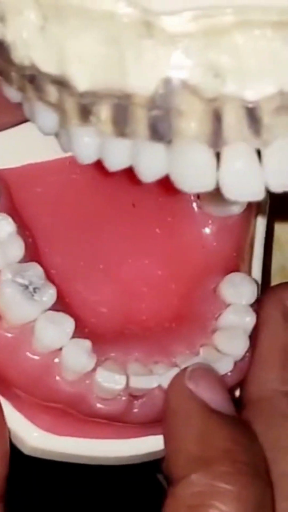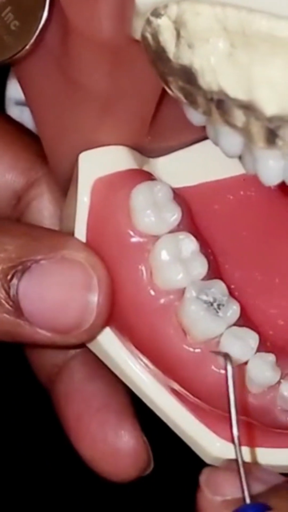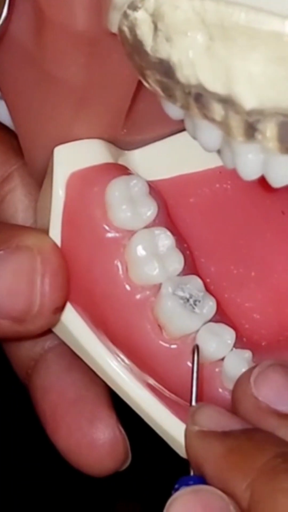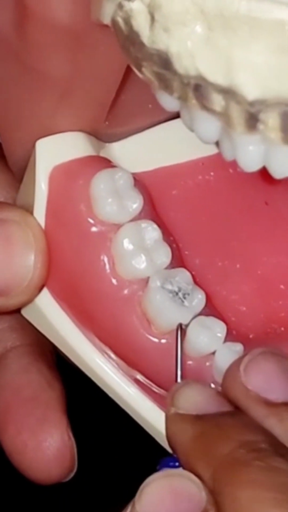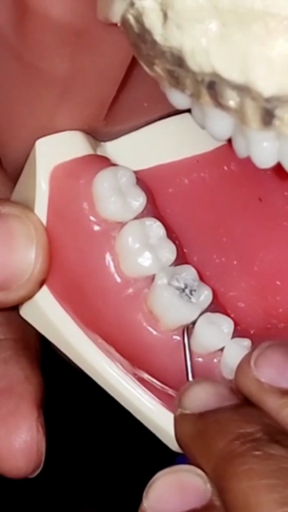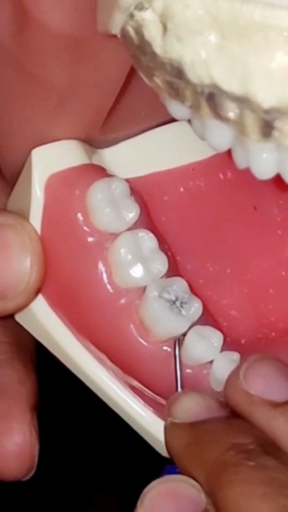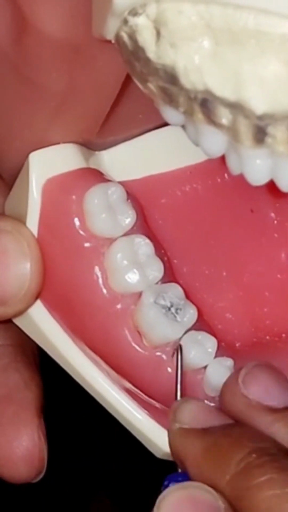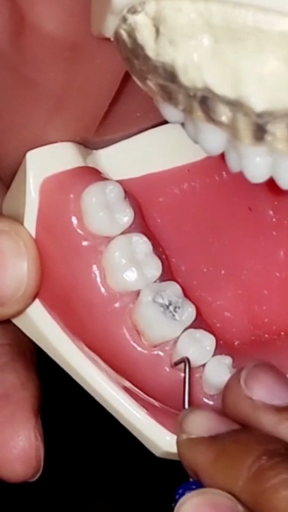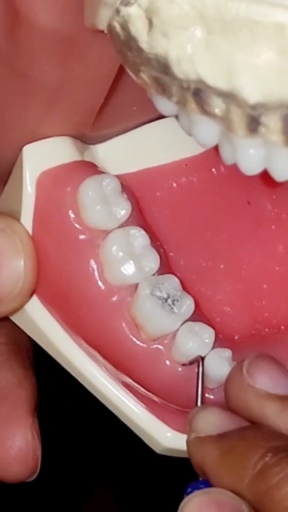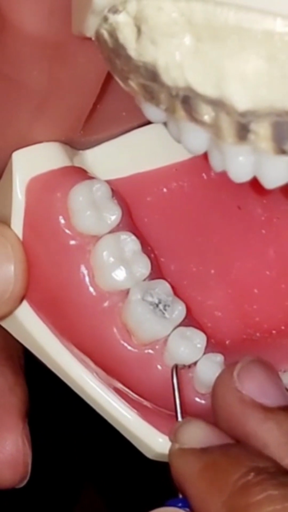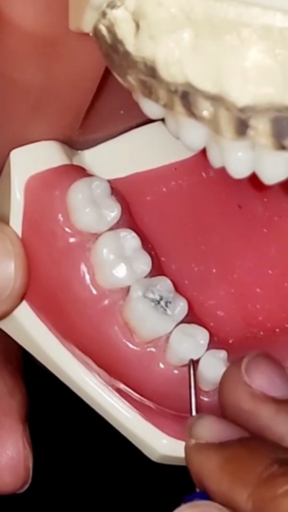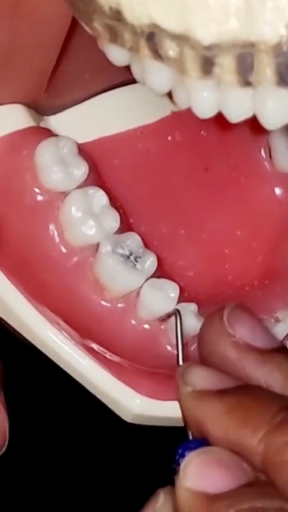Now turn his head slightly. Oh boy, he's at an 11. That was a 7. That was a 5.